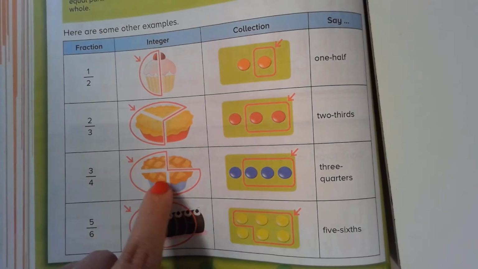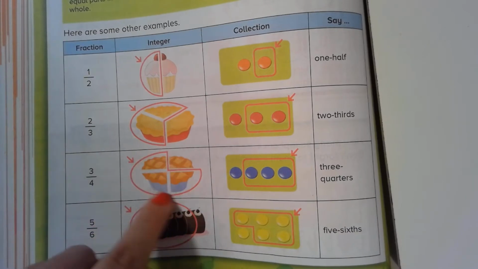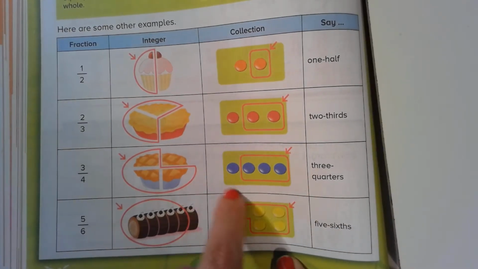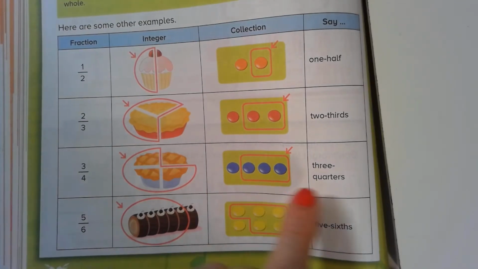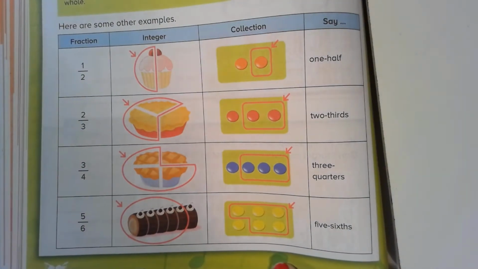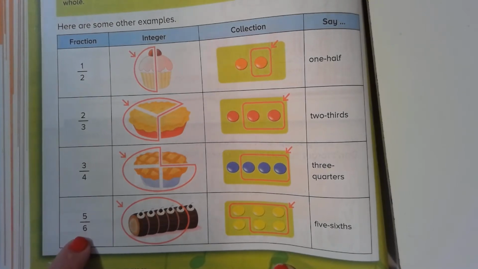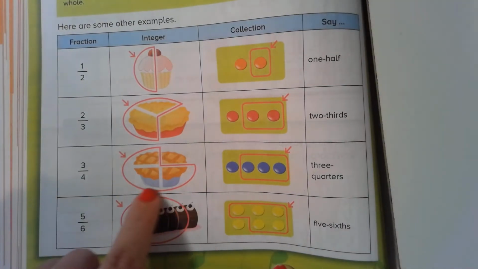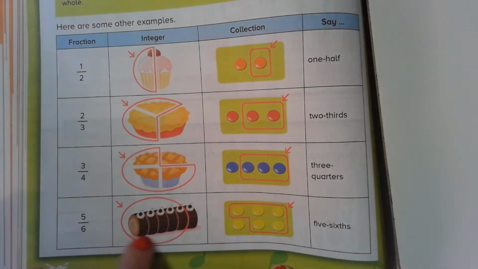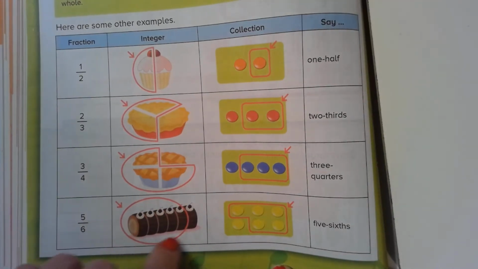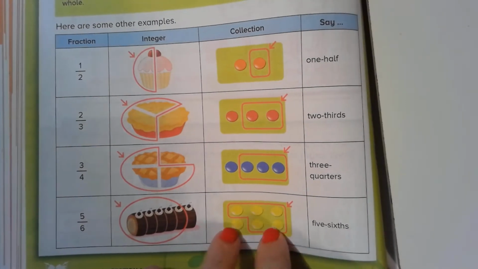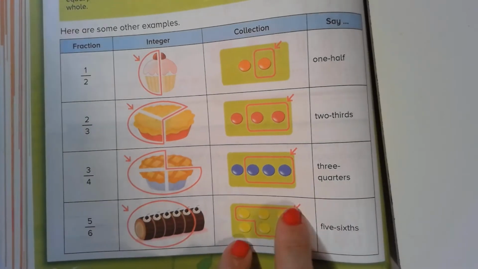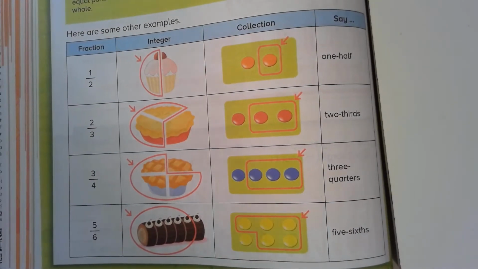3/4 means that 1, 2, 3 out of 4 whole pieces has been circled. Here 1, 2, 3 out of 4 in our collection has been circled. 3/4. And here we have 5/6. 1, 2, 3, 4, 5 equal parts has been circled out of a total of 6 parts. So the whole is 6 pieces, and we've circled 5 of those pieces. In our collection, we have 1, 2, 3, 4, 5 out of 6. 6 is our whole, right? 6 whole candies. I hope that makes sense to you.